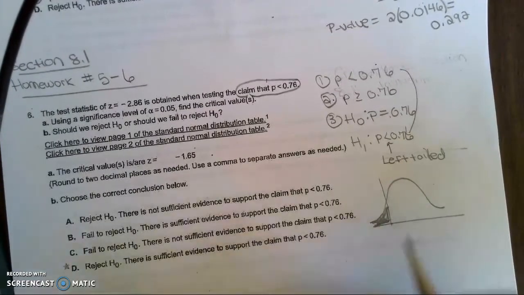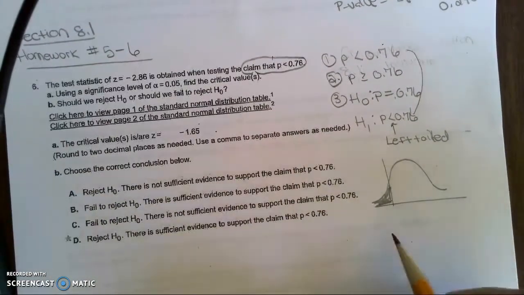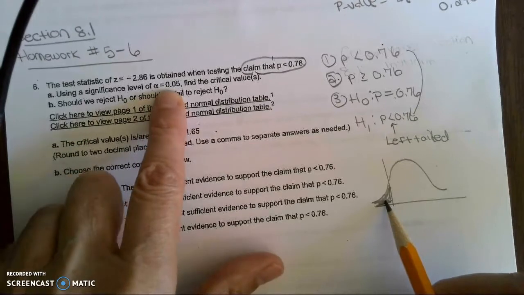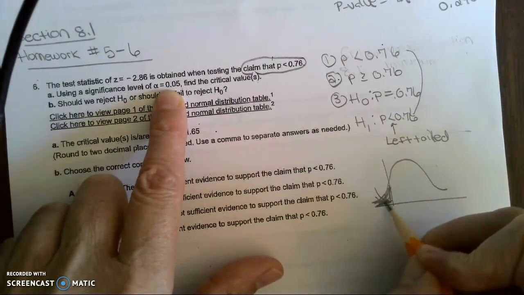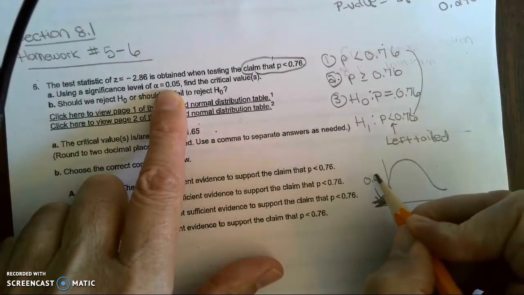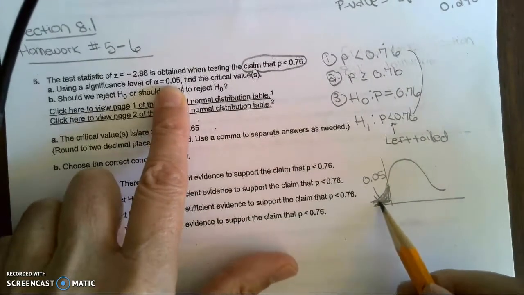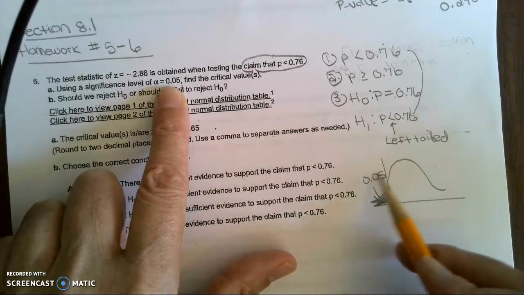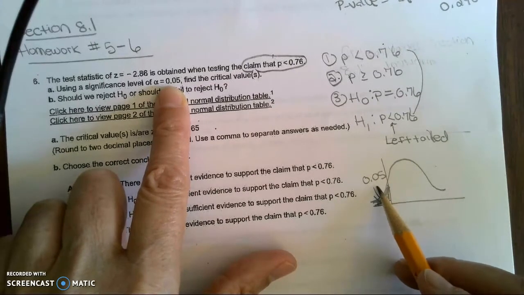This is something we'll get into more in the next couple of sections. It's a left-tailed test. This area of the tail is equal to alpha, which they told me right here is 0.05. So when it's left-tailed, it's just 0.05. If it's right-tailed, it's 0.05. If it's two-tailed, you take that and divide by 2. That would be another homework problem.